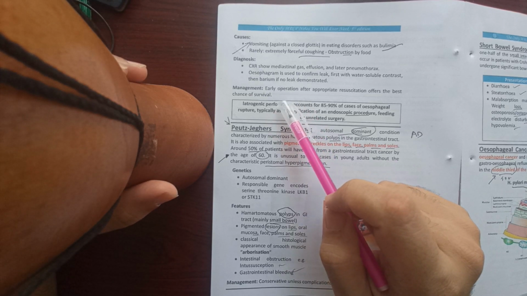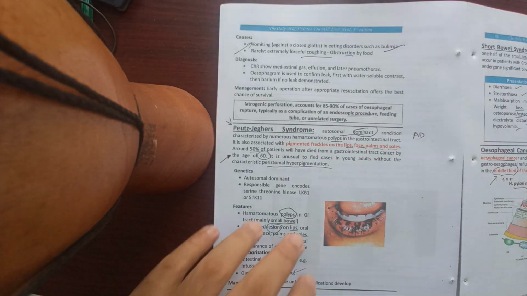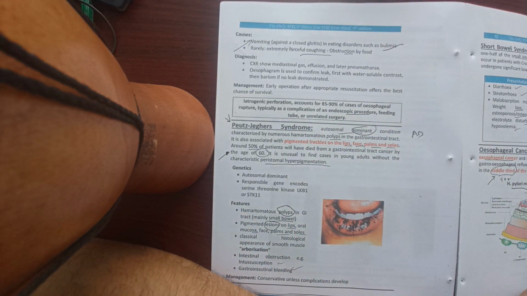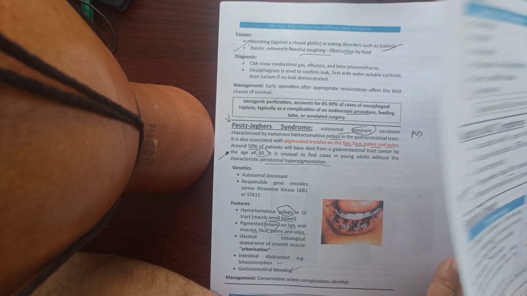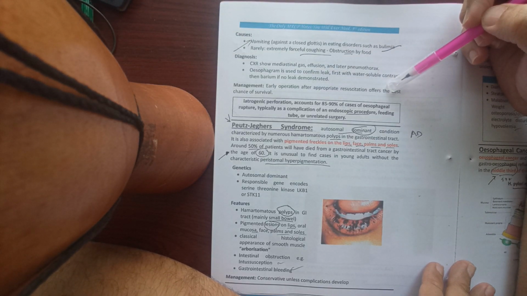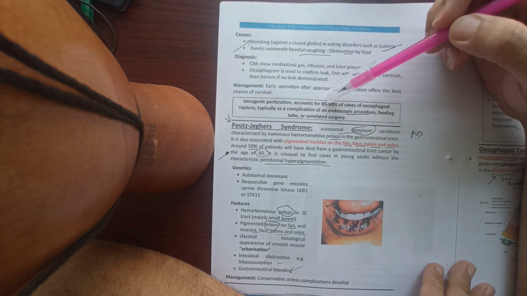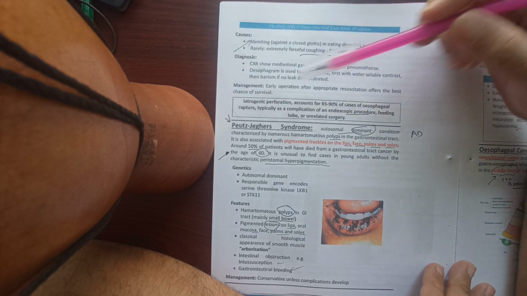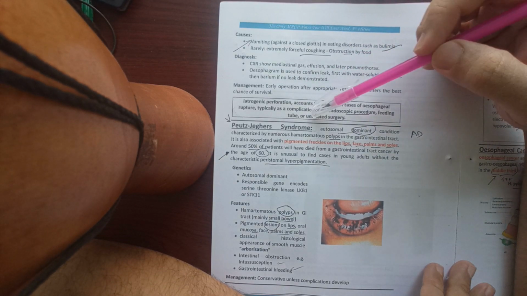Management: early operation after appropriate resuscitation offers the best chance of survival. Iatrogenic perforation accounts for 85 to 90% of cases of esophageal rupture, typically as a complication of an endoscopic procedure, feeding tube, or ambulatory surgery.